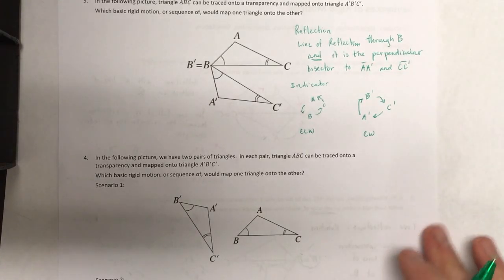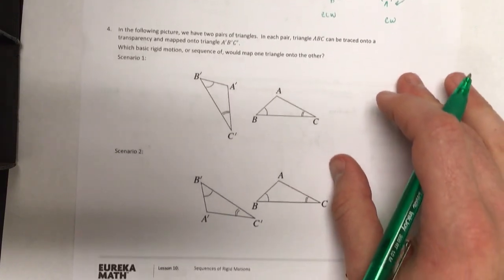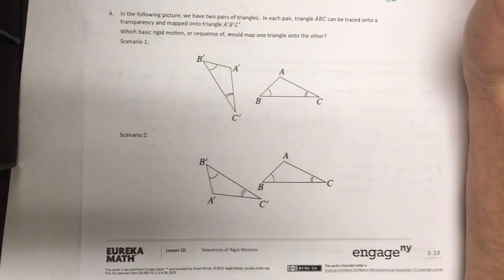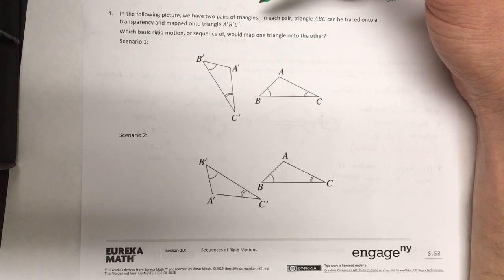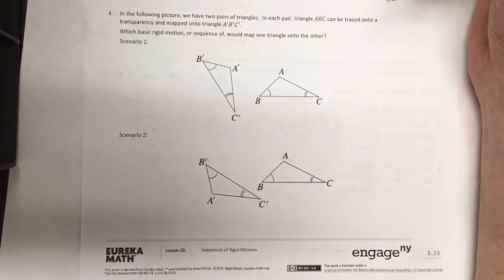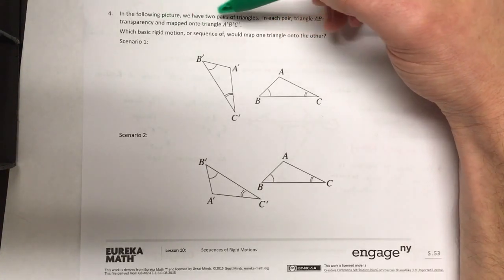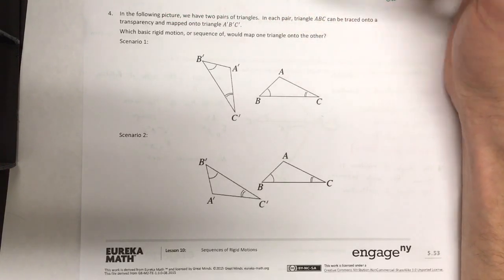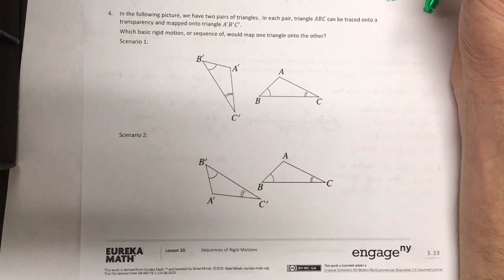So we're just setting you guys up so that you can identify which kind of transformation you have, because ultimately what we're going to do in the following days is look at sequencing them, and not just a rotation into a rotation, or a translation into a translation, or a reflection into a reflection. What we're going to do is combine them. And so in the following picture, we have two pairs of triangles. In each pair, triangle A, B, C can be traced onto a transparency and mapped onto triangle A prime, B prime, C prime. Which basic rigid motion or sequences of them would map one triangle onto the other?